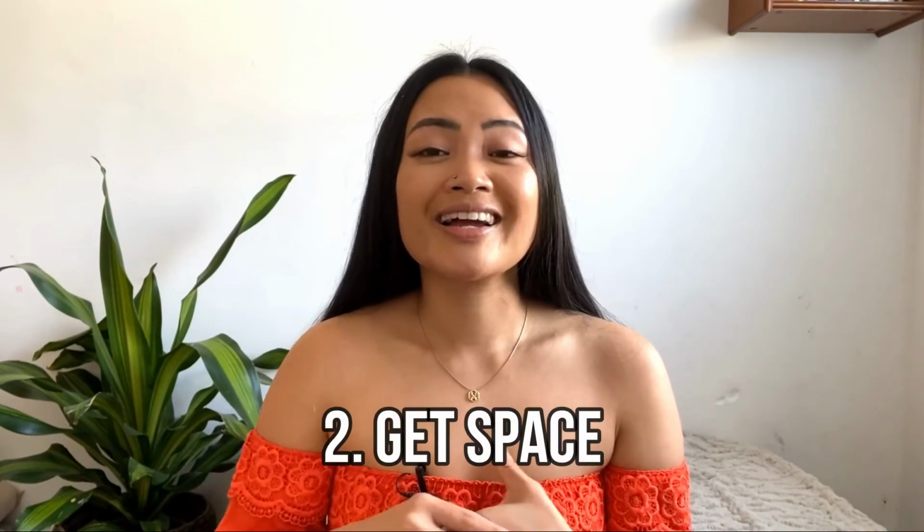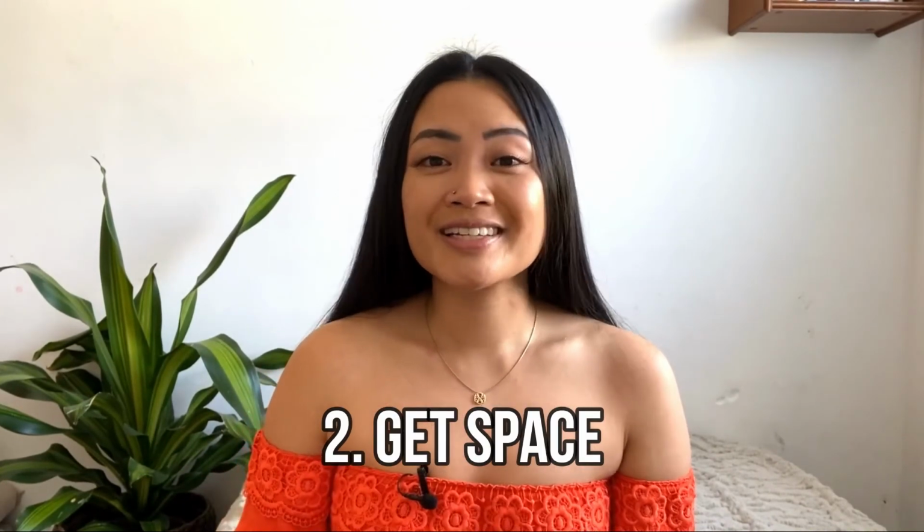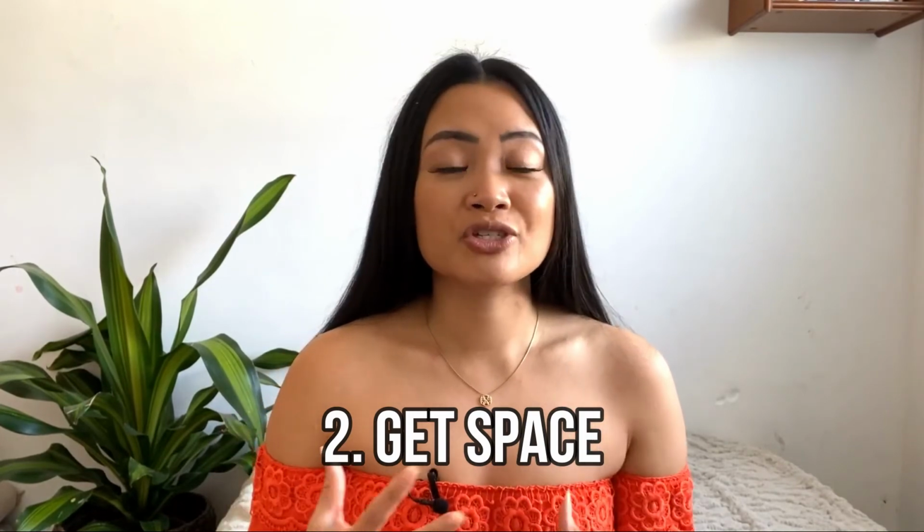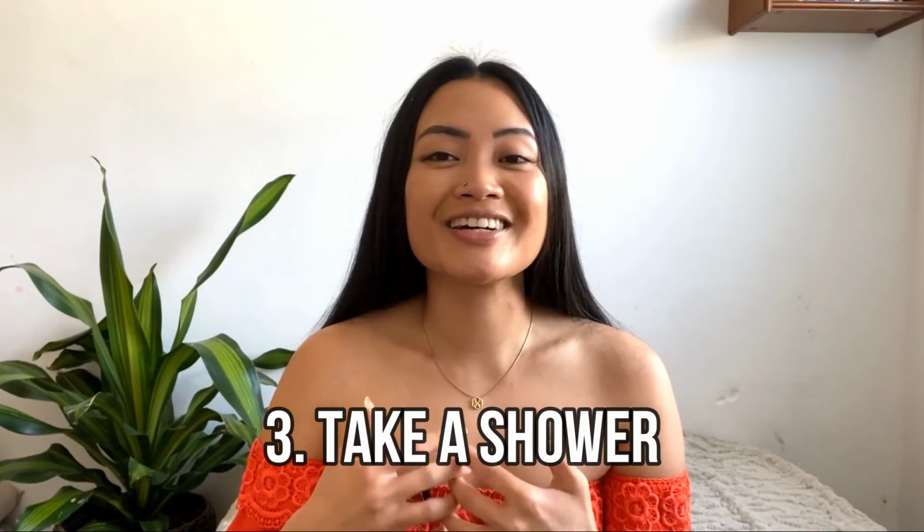And number 2, get space. Physically distance yourself from people if emotions are running crazy and if you're feeling overwhelmed, and really respect your need for space. If you feel uncomfortable in a room, just give yourself permission to leave. Especially if you have an argument with a partner, it's important not to fight with more emotional energy, and just come back when you've gathered yourself or when your partner has come out of their emotional wave, if they have a defined solar plexus.